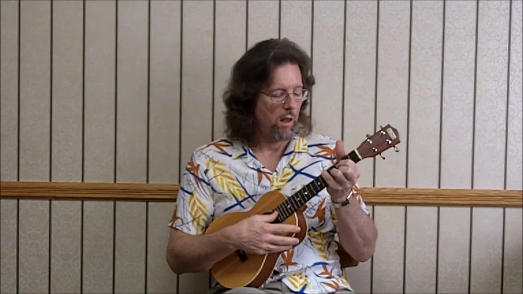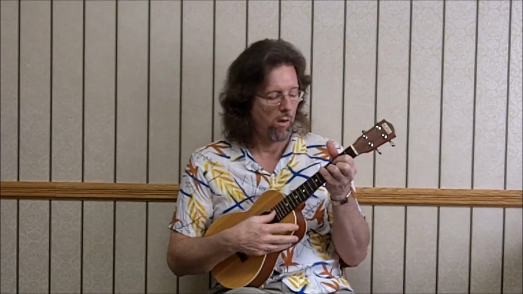So instead of playing in the key of G, we'll go ahead and play in A flat, which is a half step higher. So we just move everything up a fret. So here's an A flat. A flat would be A flat, C natural, and E flat.